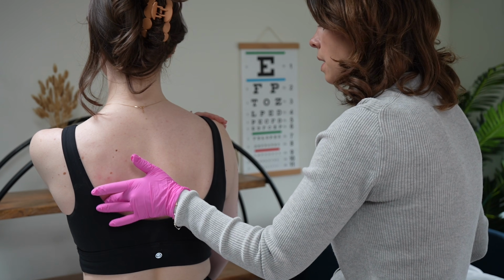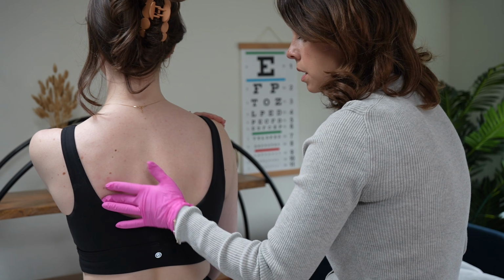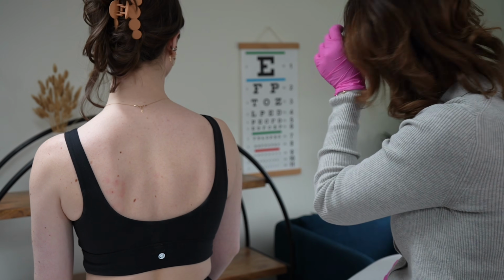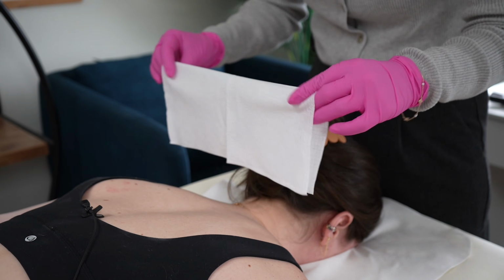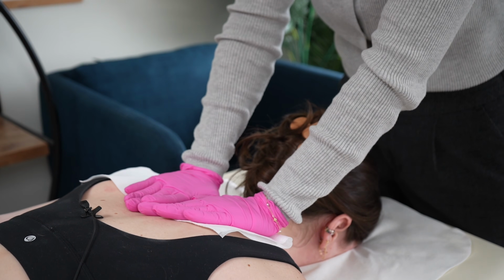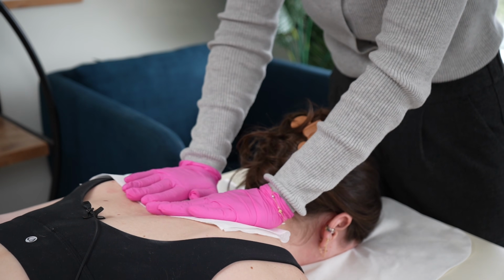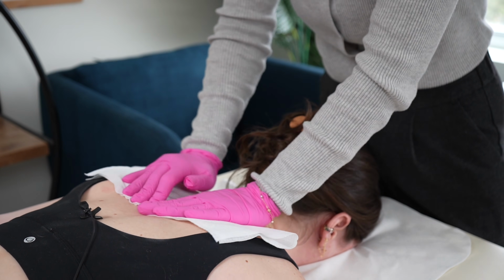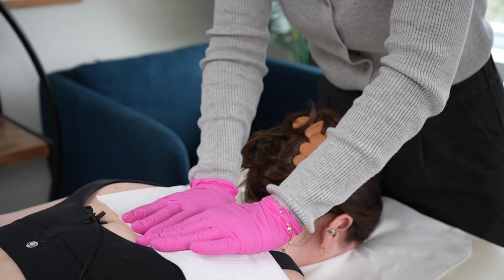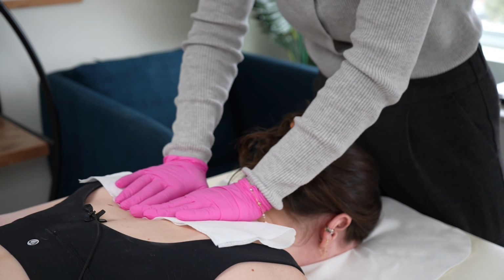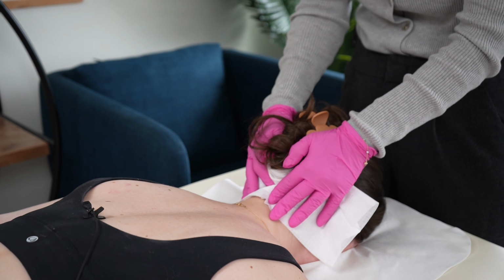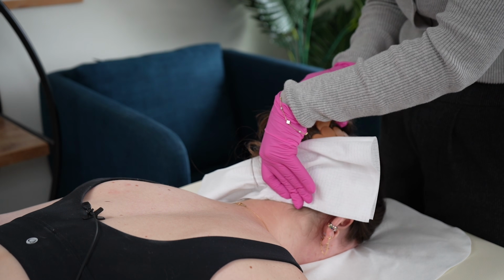Okay, I'm going to have you first lay down. We're going to take a look at your shoulders and your back. I'm softening the muscles. I'm just going to unclip your hair.